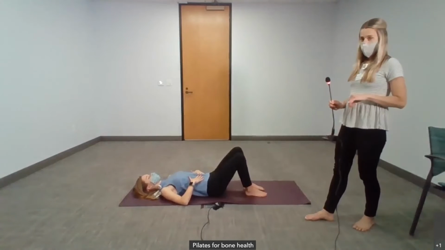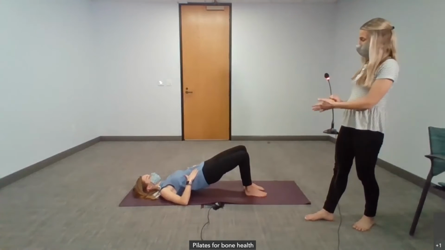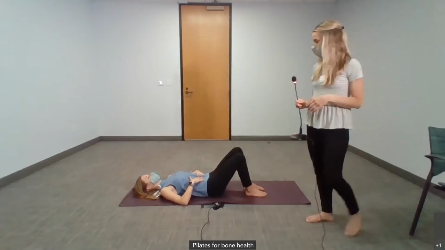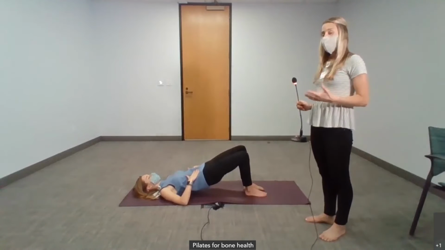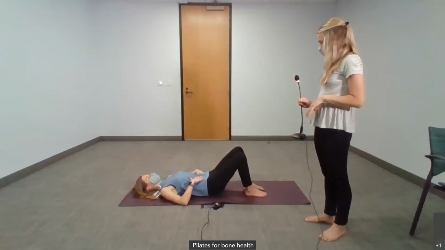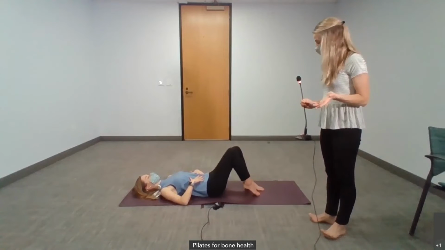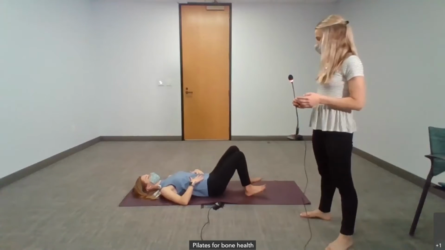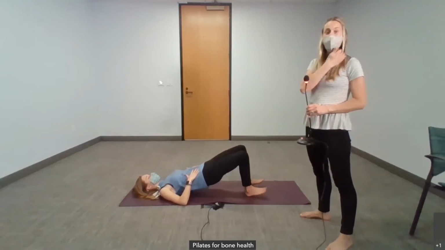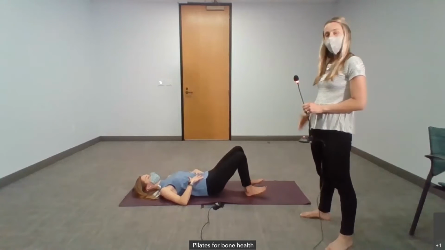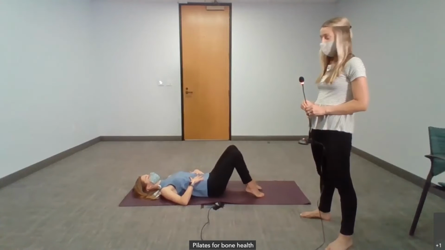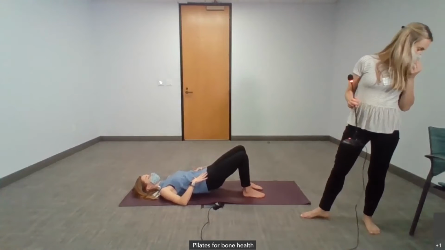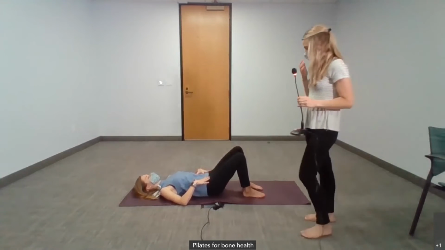Now, I love bridges because it is actually an extension-based exercise. So it's fantastic for anybody with back issues, but especially folks with low bone density. There's a lot of variations of bridging too. So you can bridge with your toes kind of lifted up, on your tiptoes with your heels lifted up. You can bring your feet wide and do bridges. So there's a lot of different ways to kind of keep this exciting so that you're targeting different muscle groups and not getting bored of doing the same thing. So let's go ahead and do a couple more repetitions of those bridges.